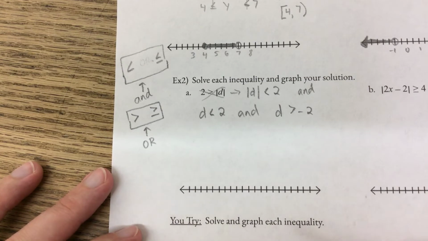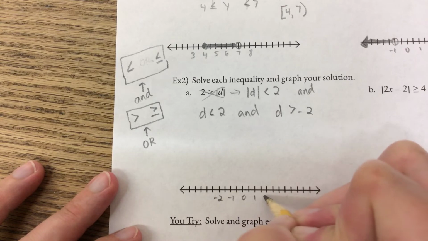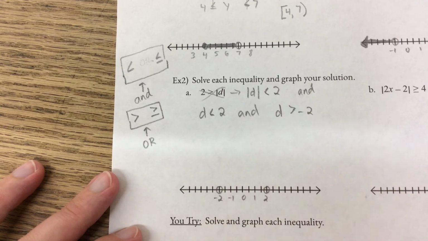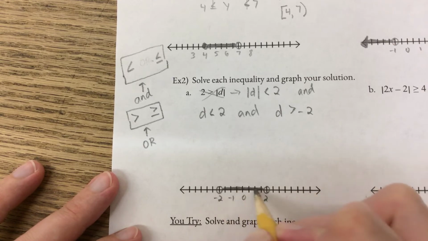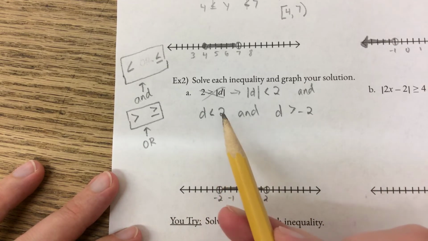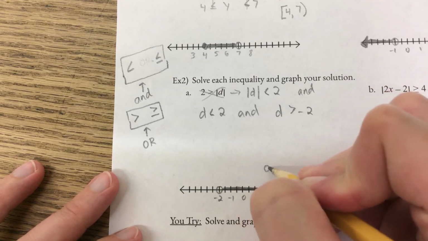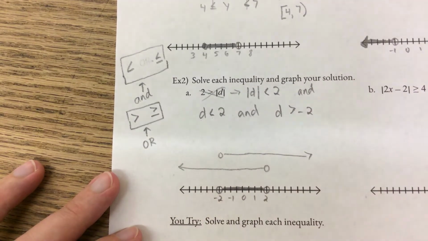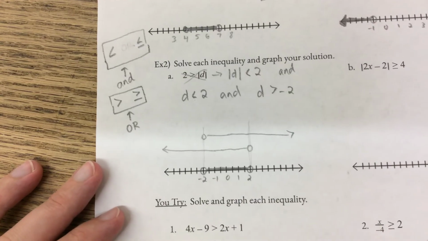So now if I graph both of these, I have -2 and 2. And they both will have open circles on them, and it's an and statement in the middle, so we're shading in the middle here. So this is saying D is less than 2, so less than 2 is that way, and D is greater than -2, so that would be that way. So if I graph both these separately, sometimes this helps to see it, I would have one going like that, and I would have another one going like that. So where they intersect each other, that's the spot that we graphed, where they overlap there.